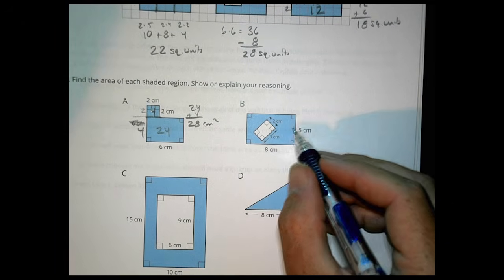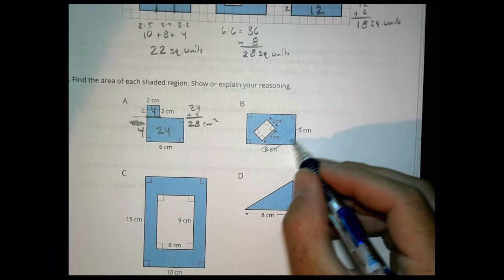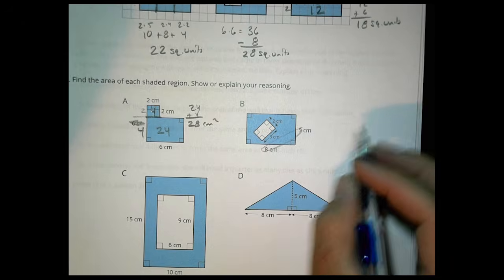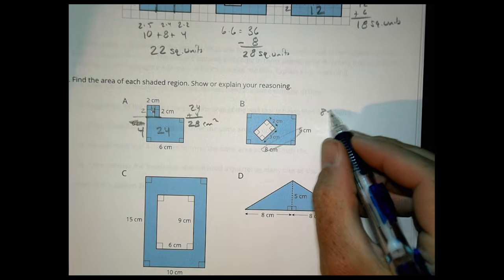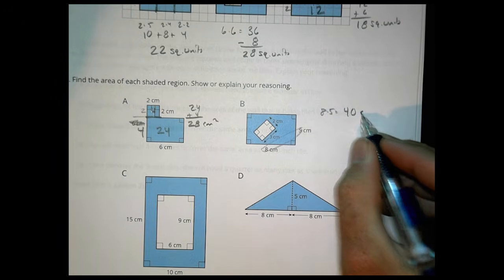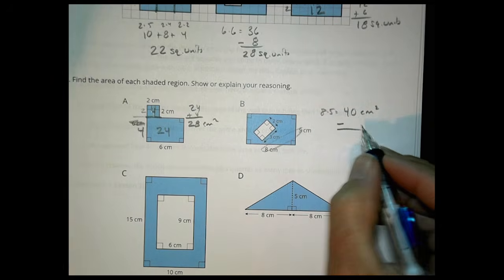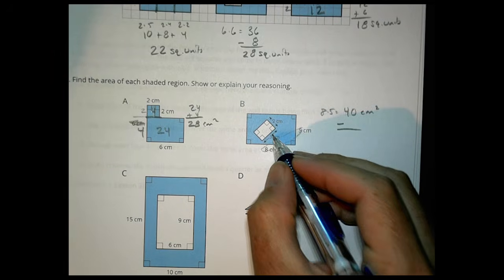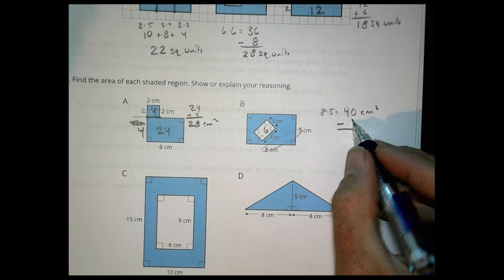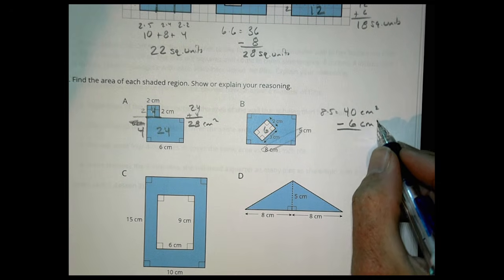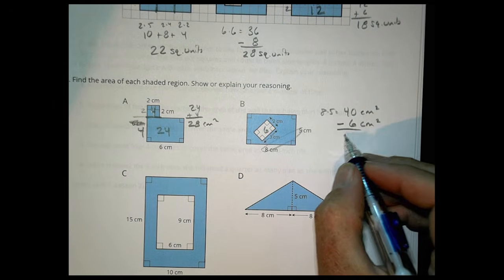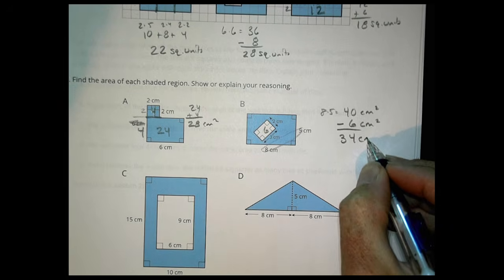Over here we have the entire blue rectangle is 8 times 5 for an area of 40 centimeters squared, but I have this other part on the inside I have to get rid of. 2 times 3 is 6, so let's remove the white piece, 6 centimeters squared, so I'm left with 34 centimeters squared.